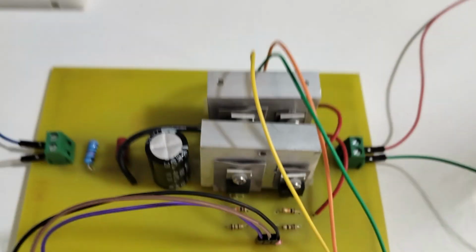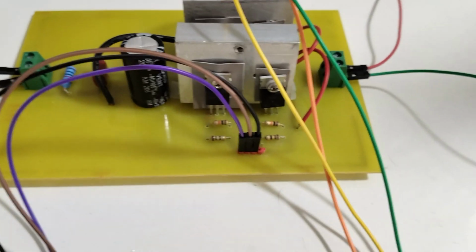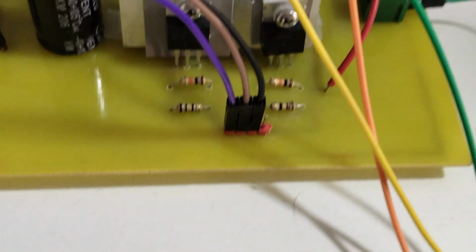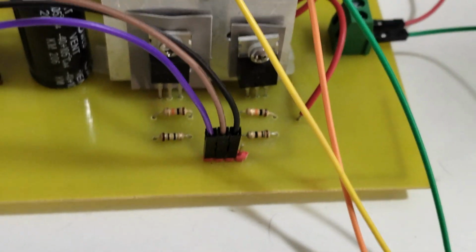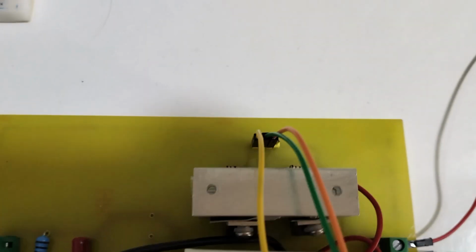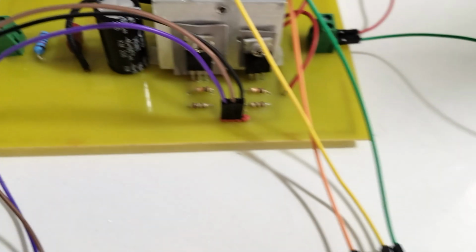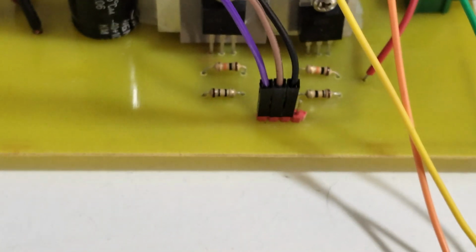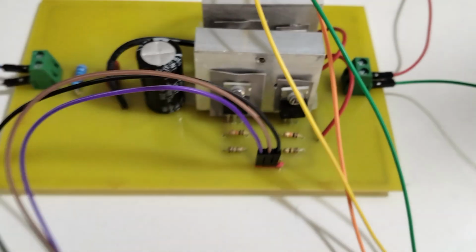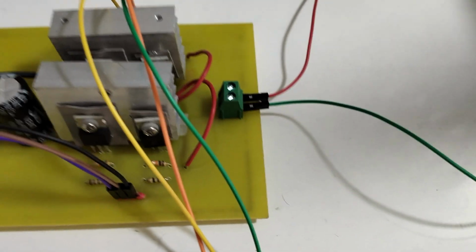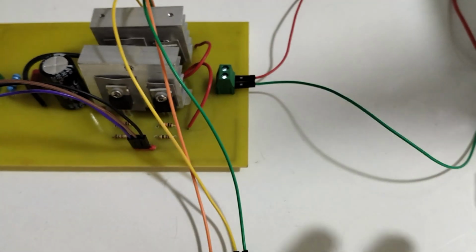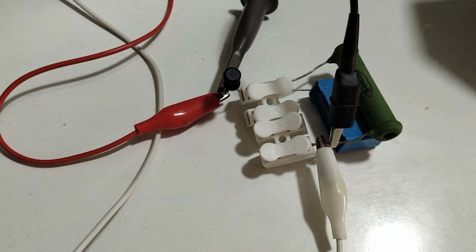So I have heat sinks on them, so they can dissipate a decent amount of power. And these resistors are basically just the pull downs and the gate resistors. We need them, so they are here as well. And finally, these are the male headers for the gate signals, which are coming from the gate driver. Same on this side, so two sets. And finally, on this side of the screw terminal are the AC output, and that basically goes using these crocodile cables to the load.